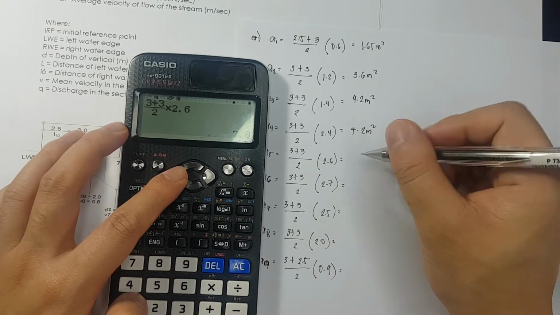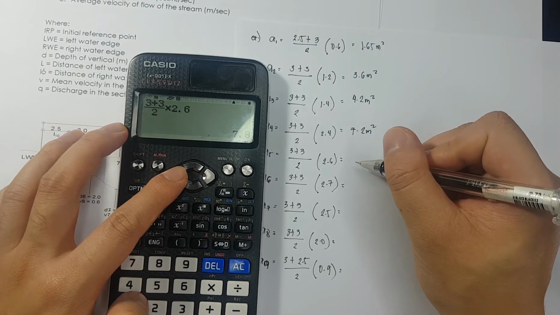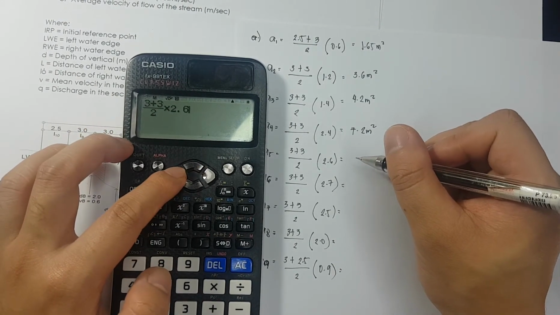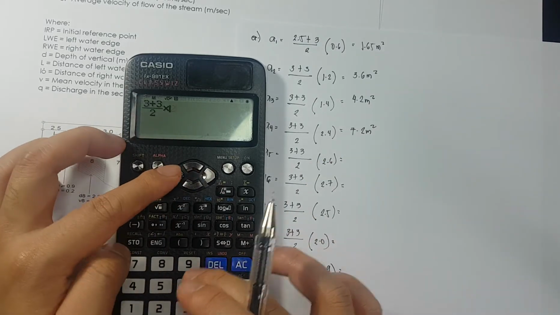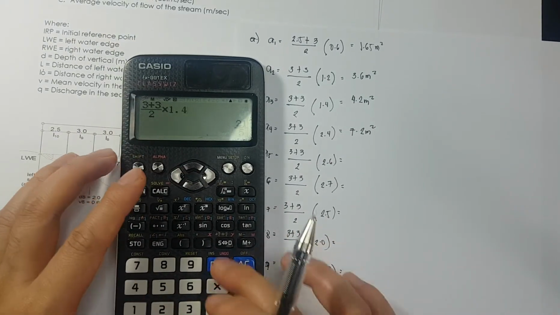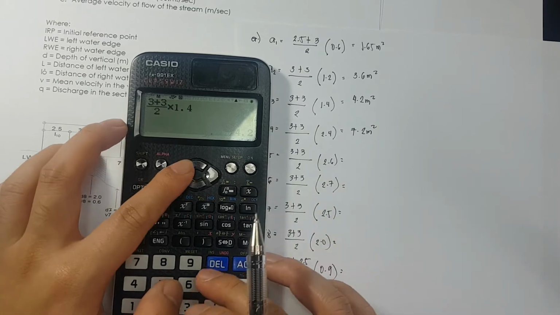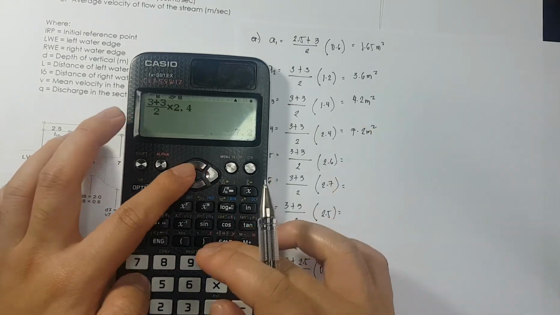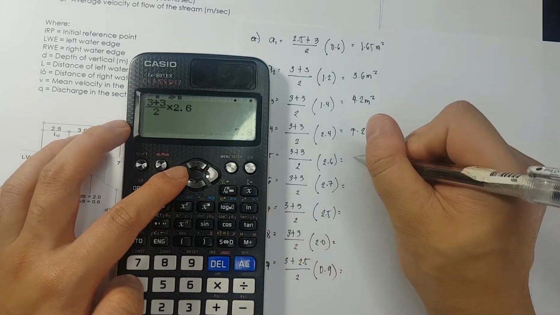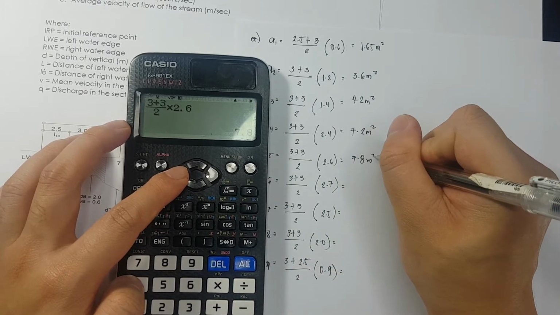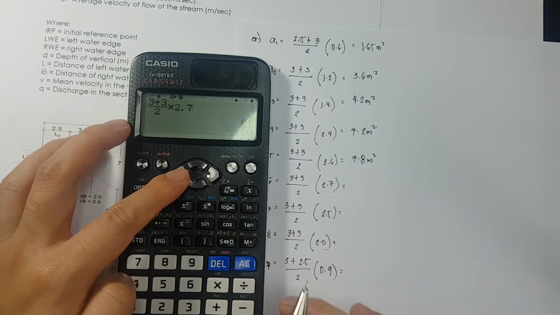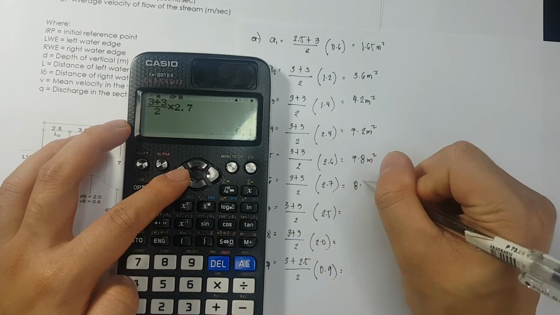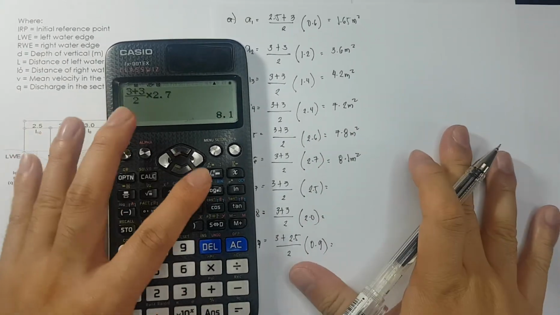Then 2.6. Wait. 1.4, 4.2. Okay. So, 2.4 we have 7.2, 2.6 we have 7.8 square meters, 2.7, 8.1 square meters.